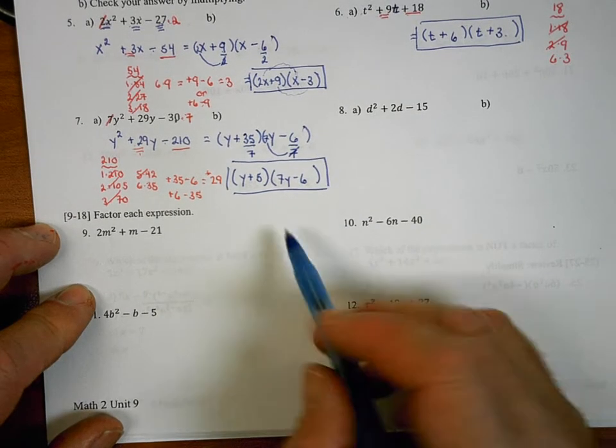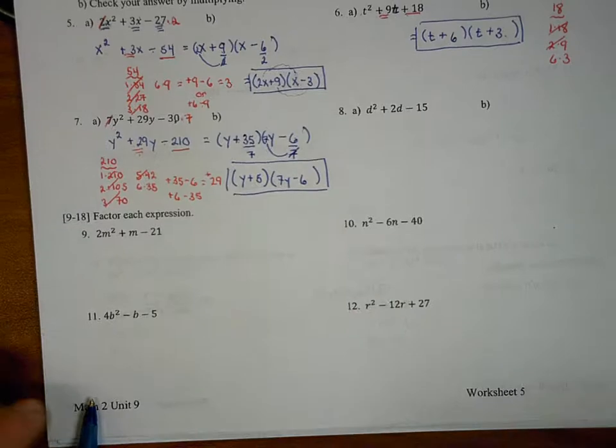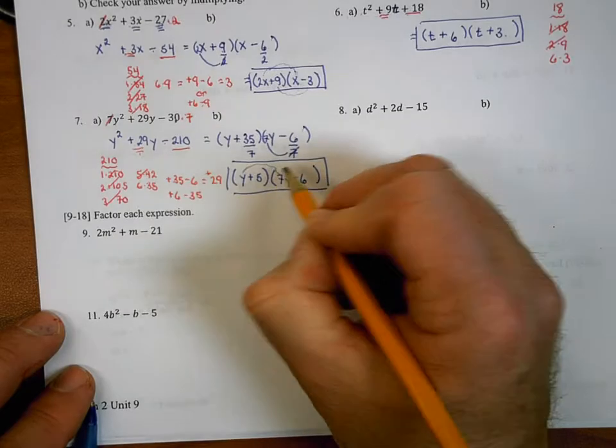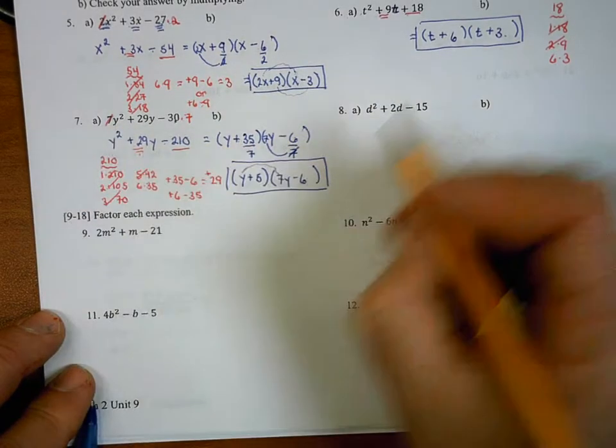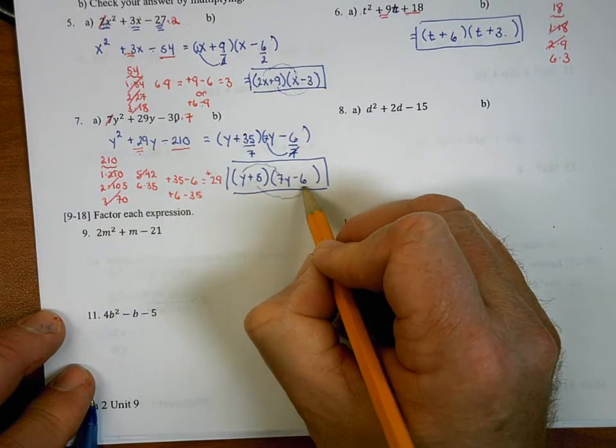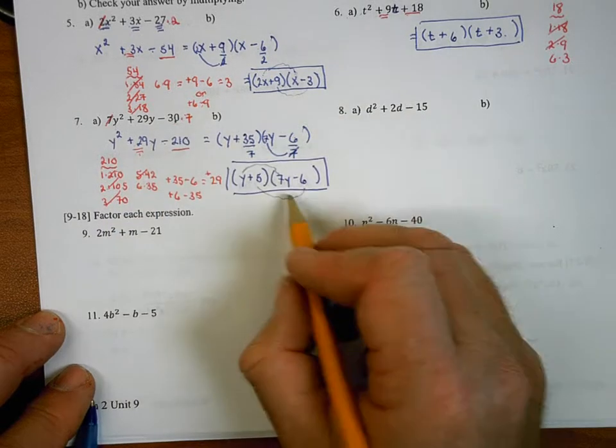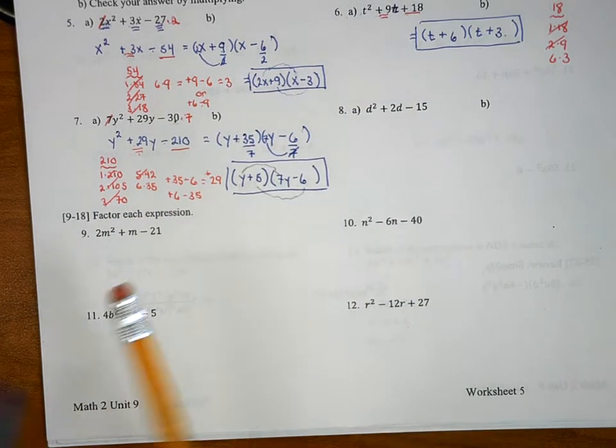Let's try it out. Let's see if it works really quickly. Okay, so a real quick check is y times 7y, 7y squared? Yes, it is. Is 5 times 6 30? Yes, it is. So I kind of did a quick check to see if my answer jives.